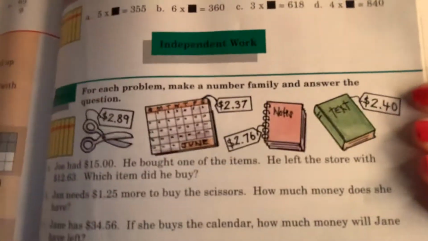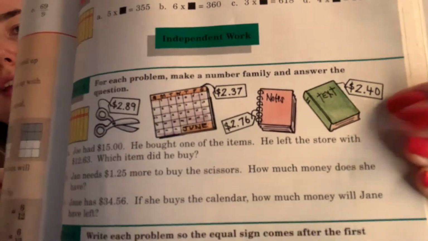So our first one, we're building number families based on the following items. I've attached this as an image to your document that you'll have to go back and look at in order to solve all our questions. So let's do our first one together.